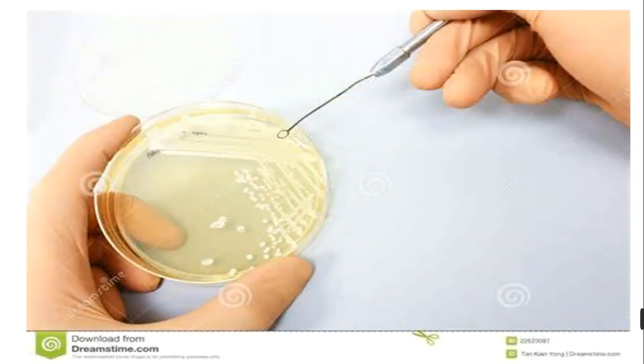Now, this is a pictorial presentation of what I'm trying to talk about. This is where the organism is being inoculated into a petri dish. The organism at this point is not growing. Once it's placed into an incubator, it begins to adapt at lag phase before it moves to the log phase, where it begins to thrive.